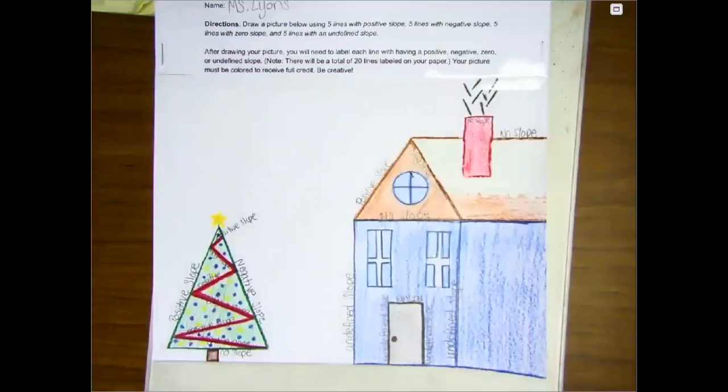Okay. So I drew a house and a Christmas tree. I know, but I really like Christmas. So, in my picture, do I have more than just 5 lines? You got a lot. And do I have more things other than just lines? Yeah, I've got circles and a star, and I have other things other than just lines.